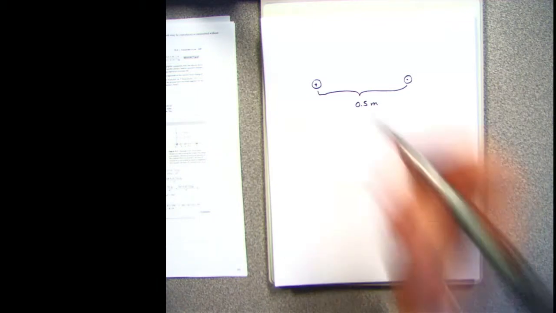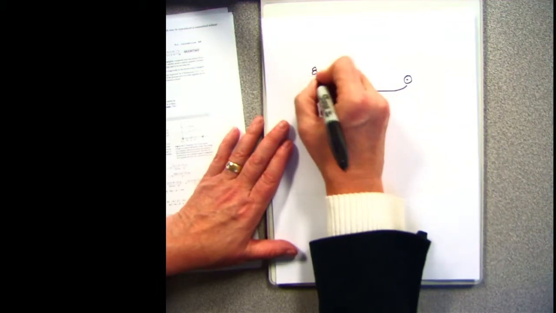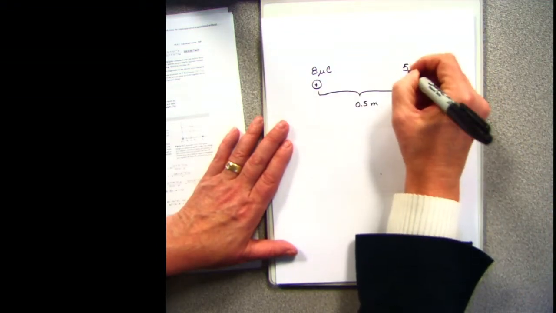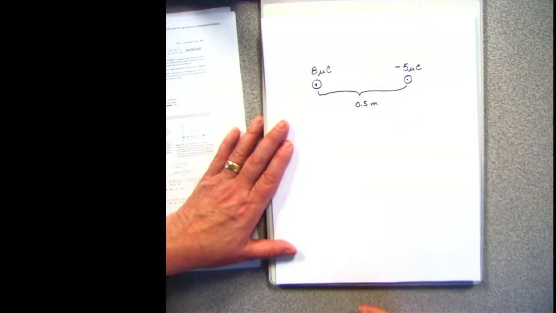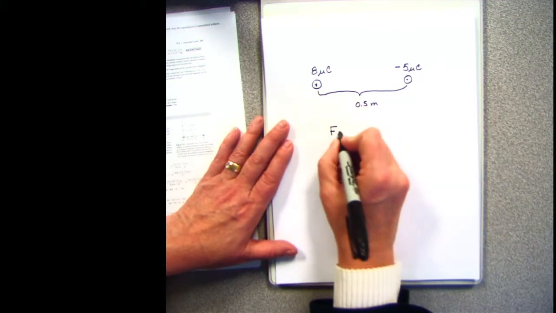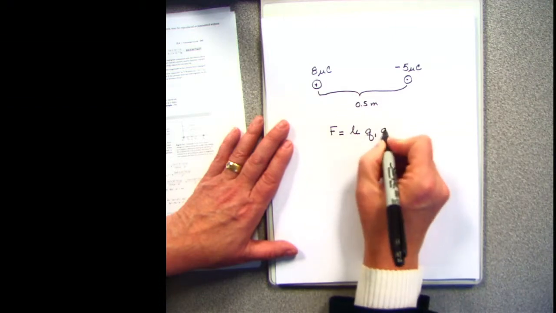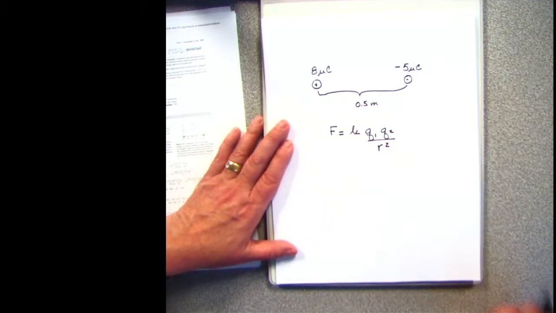We're going to say that the charge on this point charge is 8 microcoulombs. And the charge on this point charge, we're going to say, is 5 microcoulombs. We're saying that that's an electron, so it's going to be a negative 5 microcoulombs. If I want to calculate the Coulomb force, it's just k Q1 Q2 divided by r squared. I'm just going to plug in the numbers. Now remember, at this point, it's just the magnitude.